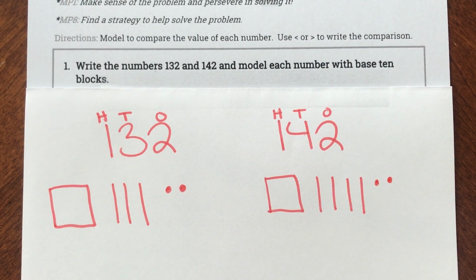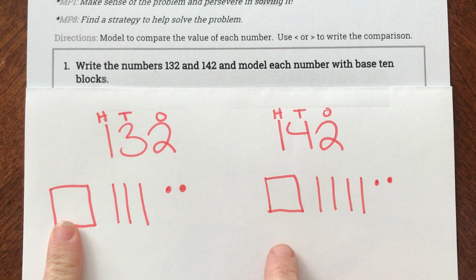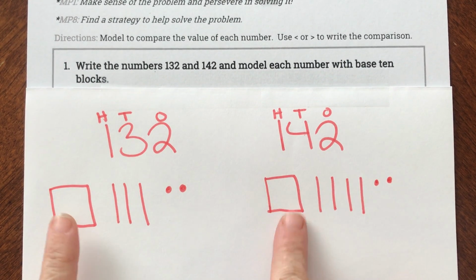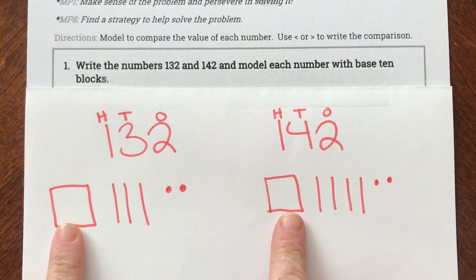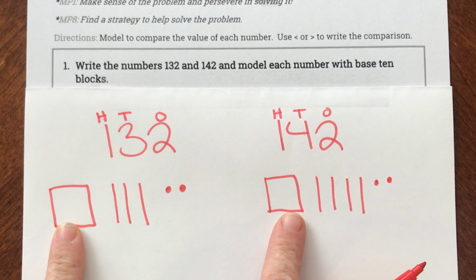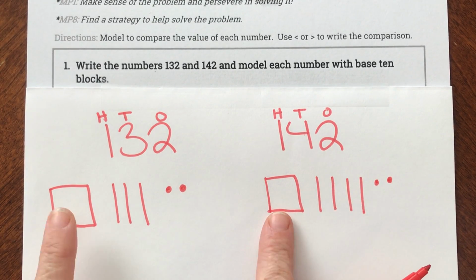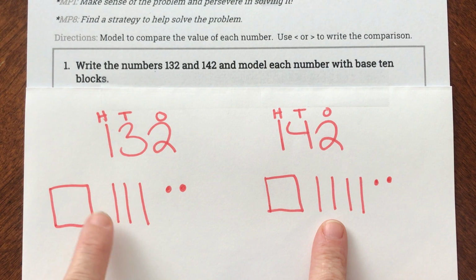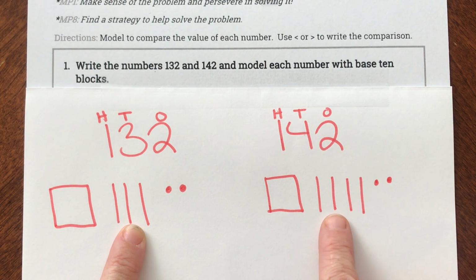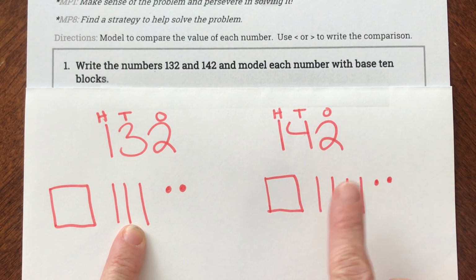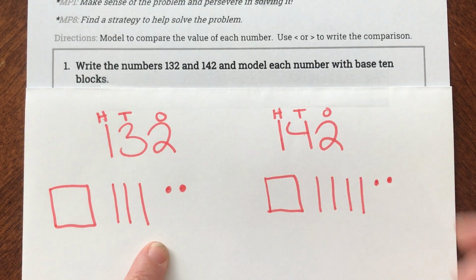Now I'm going to compare, and I always start by first looking at my hundreds. This has 100 and this has 100. Those are the same, so that doesn't tell me which one is greater. So after my hundreds, I go to my tens. This one has 3 10 rods, but this one has 1, 2, 3, 4 10 rods. So this one has more 10 rods.